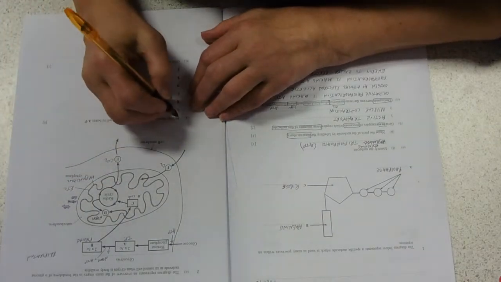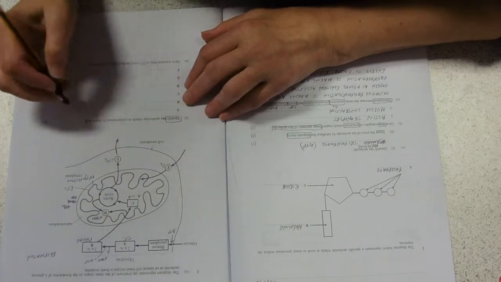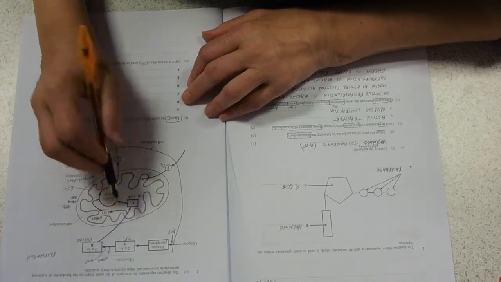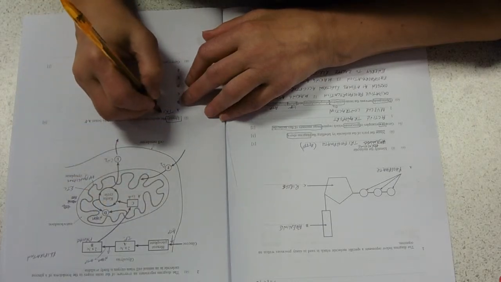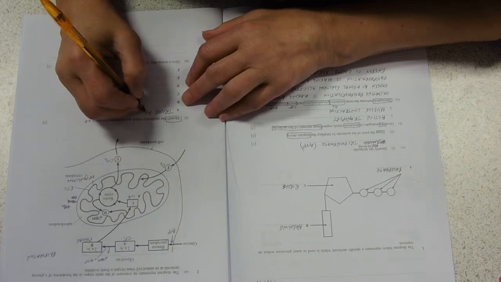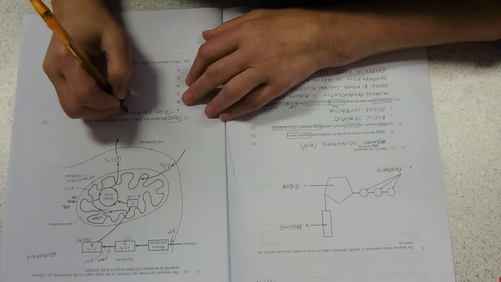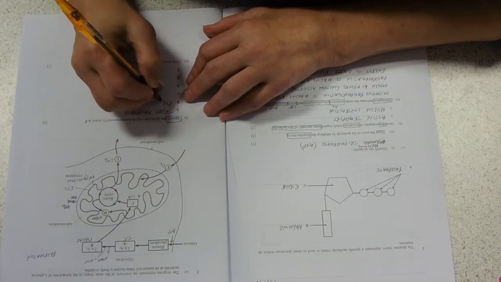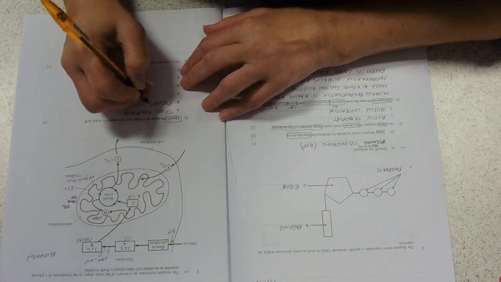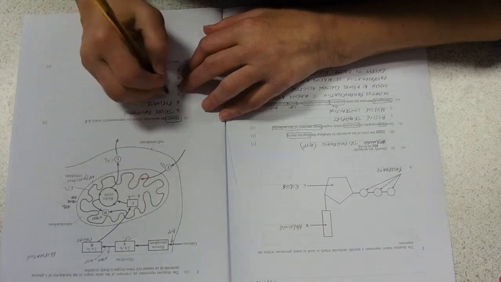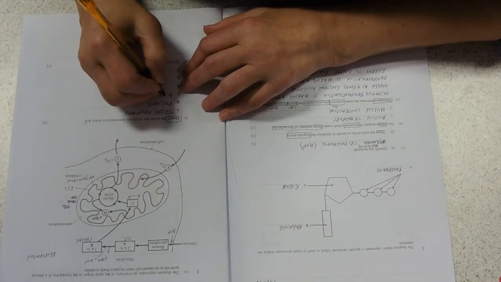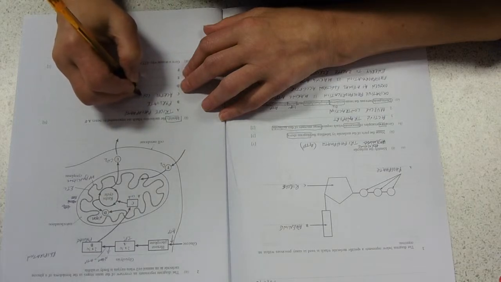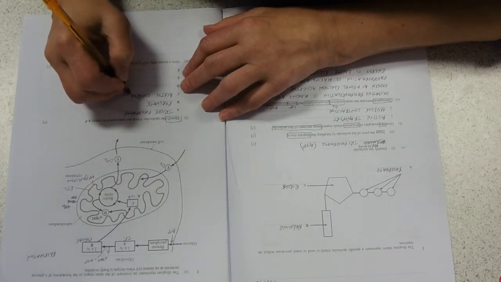So, identify molecules which are represented by boxes A to F. So A, triose phosphate. B, pyruvate, end product of glycolysis. C, where's C? Acetyl coenzyme A, and I'm going to write that out in full because we don't like abbreviations in exams.